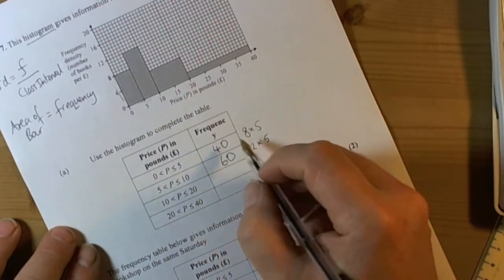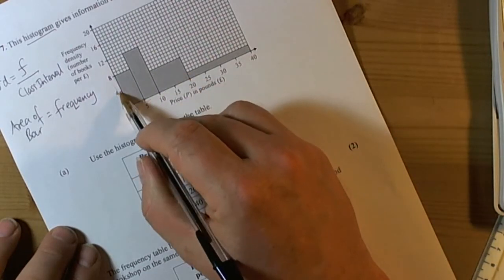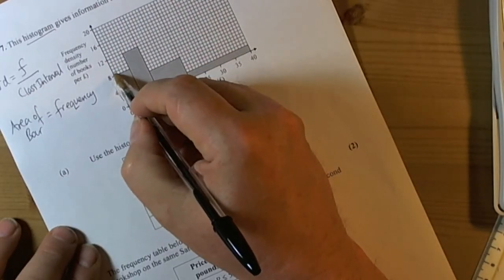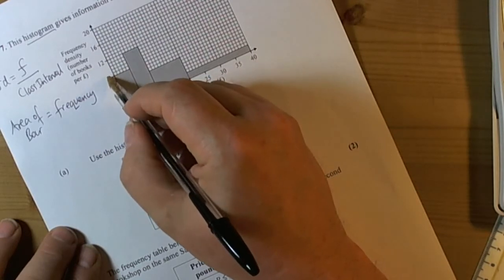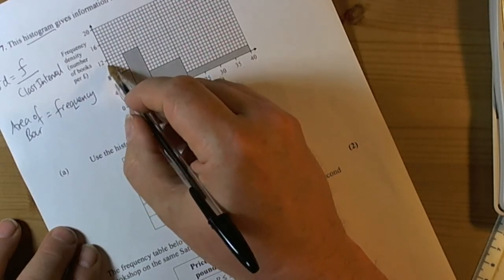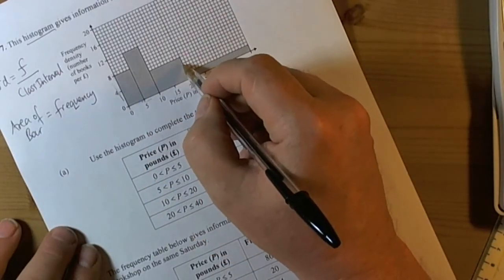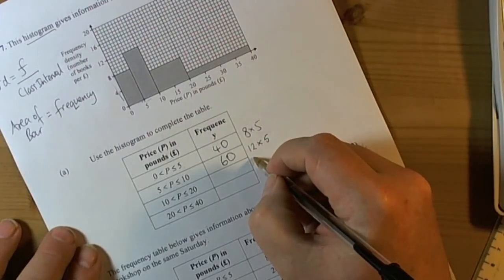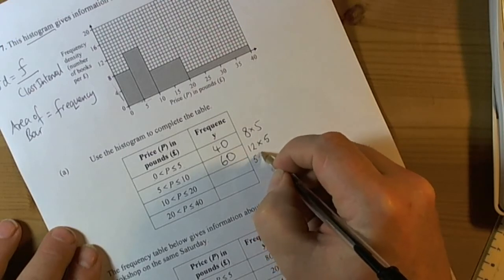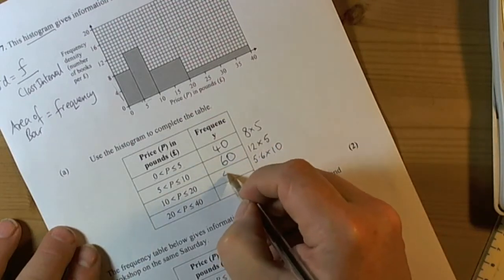This bar had a width of 10 and a height of, right, we've got to be careful with the scale here. So what have we got? 8, 9, 10, 11, 12 didn't work. So we've got 5 little squares for each 4. So the scale is going to be 5 divided by 4 is 0.8. So this bar here, 4, 4.8, 5.6. So it's got a height of 5.6 and it's got a width of 10. So that's going to be 56.